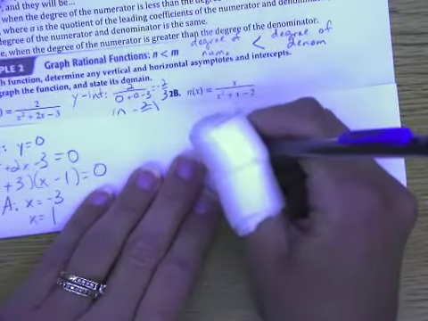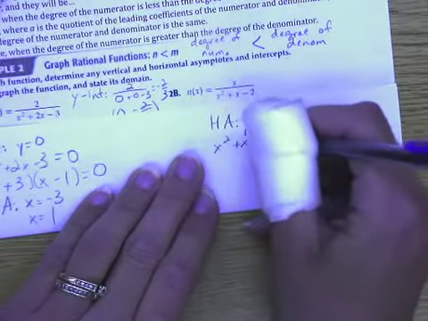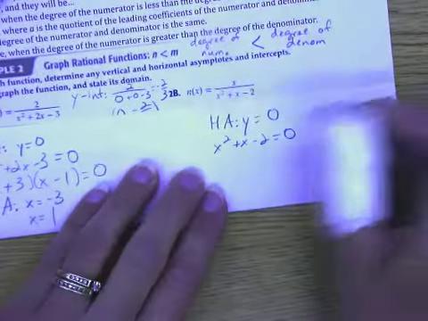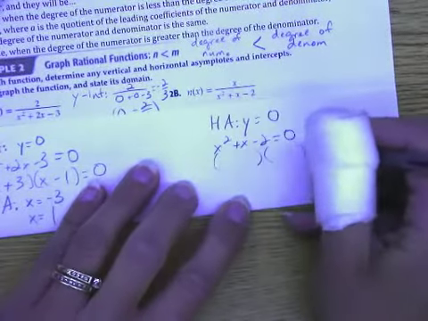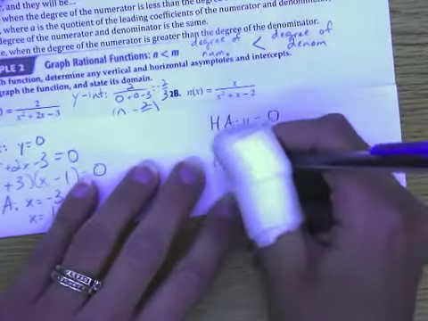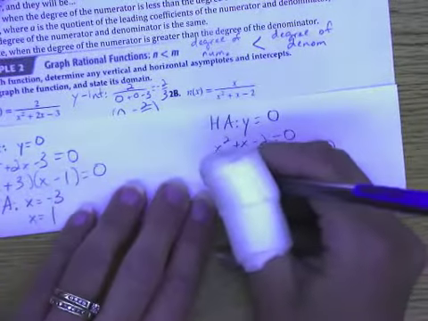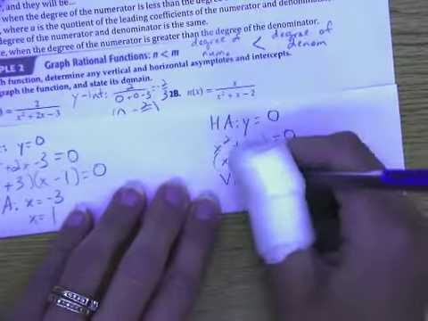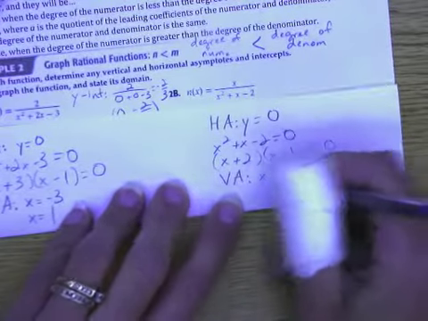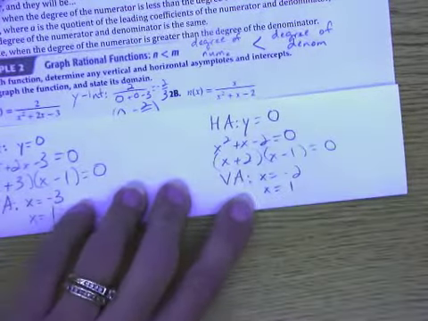In order to find my vertical asymptote, I take that denominator, set it equal to 0. So x squared plus x minus 2 equals 0. It factors to (x plus 2)(x minus 1). So my vertical asymptotes are x equals -2 and x equals 1.